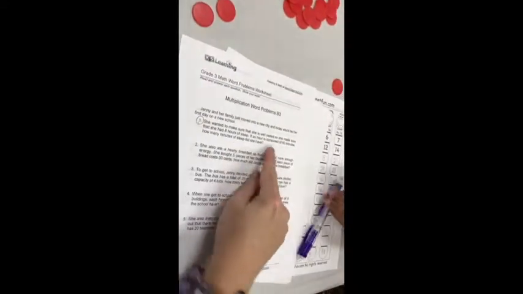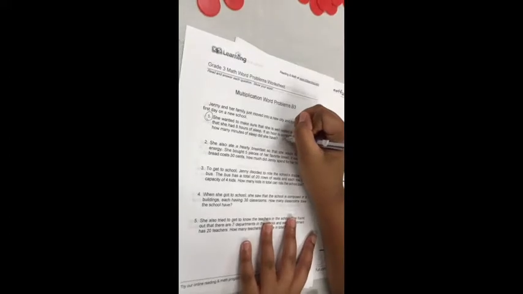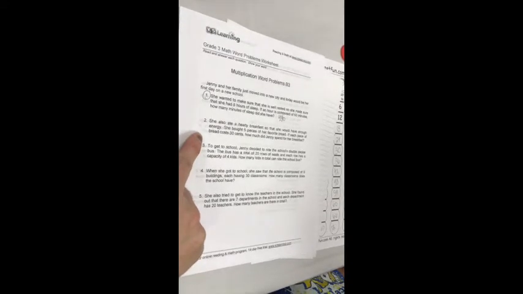All right, let's do one more. Let's do number 2. So write 480 there so I know we did that one. Okay. She also ate a hearty breakfast so that she would have enough energy. She bought 5 pieces of her favorite bread. If each piece of bread costs 30 cents, how much did Jenny spend for her breakfast?